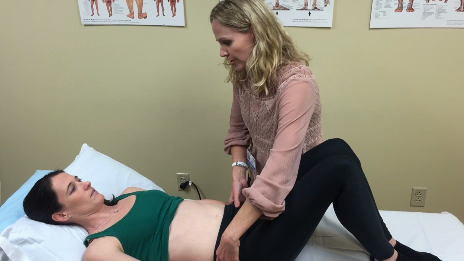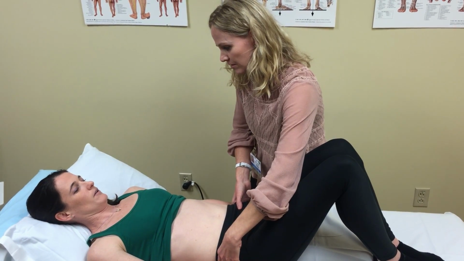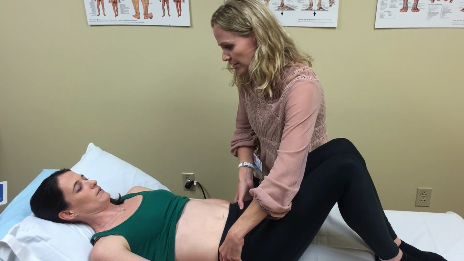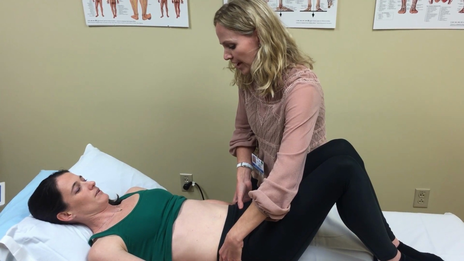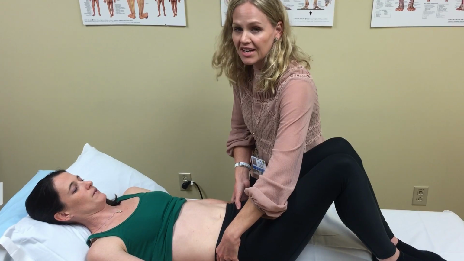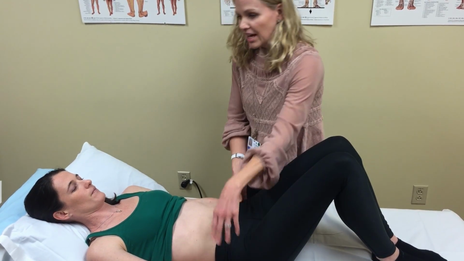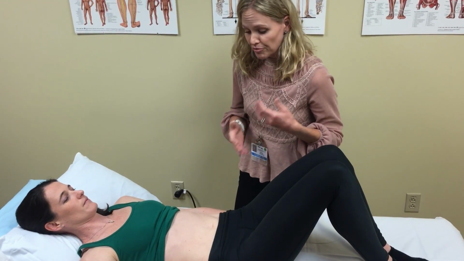Okay. Relax your pelvic floor, good. Exhale. Squeeze and lift. Good. Breathe in, relax, pelvic floor, breathe out, squeeze and lift. So you could coordinate it like that, or you could just have the patient squeeze and lift and just breathe normally.